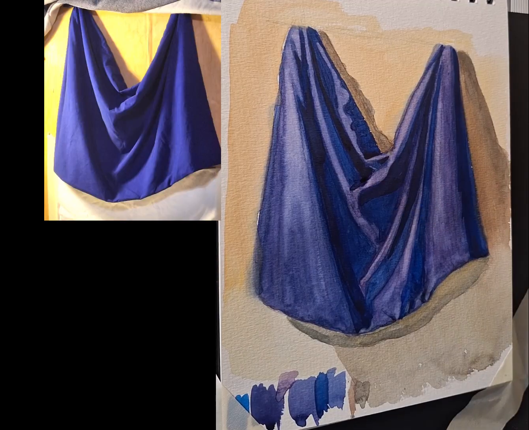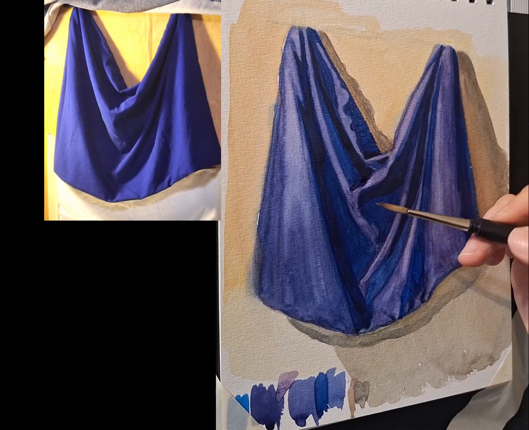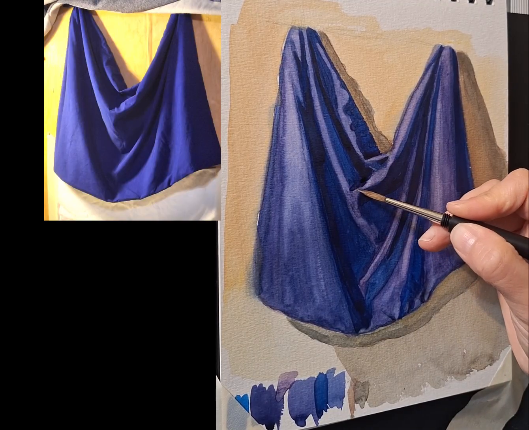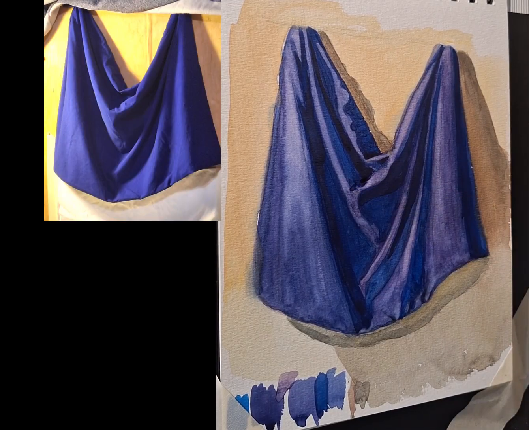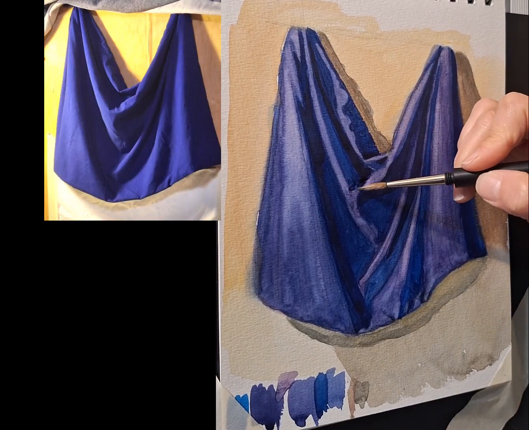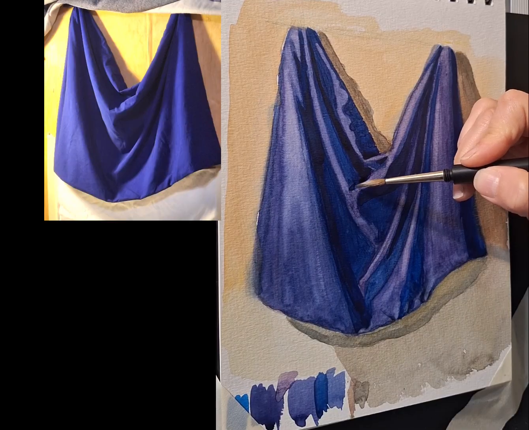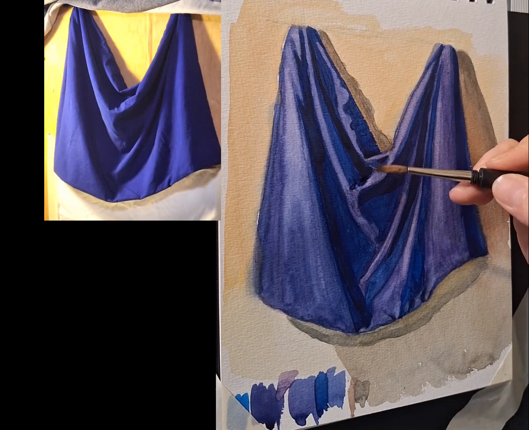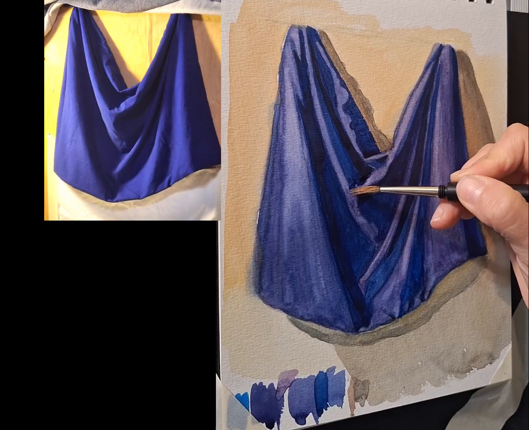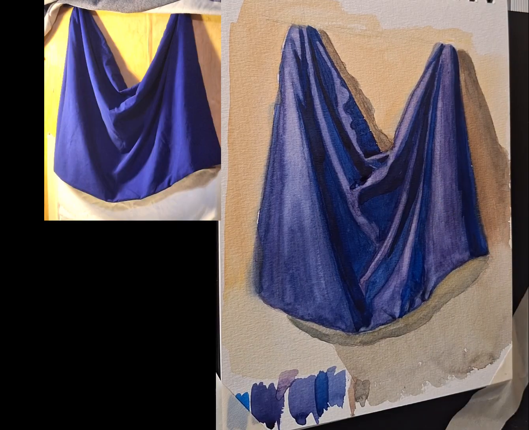So that means this part is more toward the light. There's a little bit of an irregular folding here. I'm doing it on such a small scale, I'm never quite sure. Should I not? I'll try and add it. And then I'll emphasize this edge a little bit more.